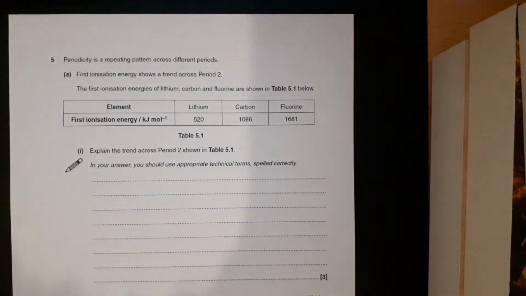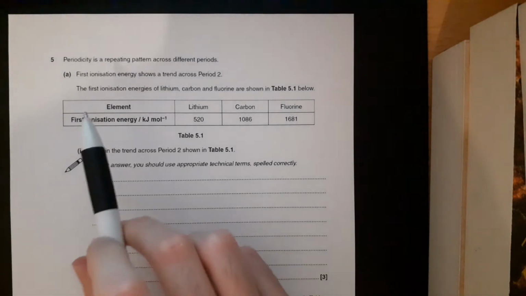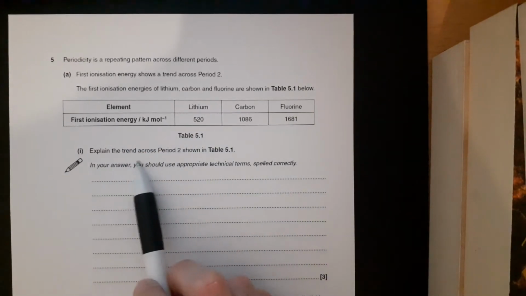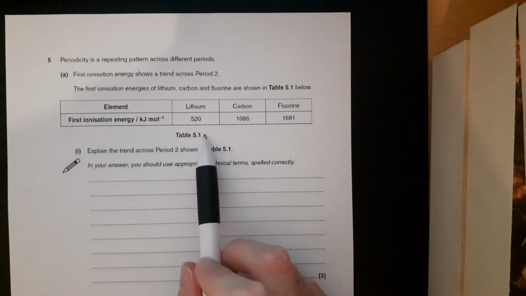Hi everyone, and welcome to the fourth and final video going through some past exam questions on ionisation energies. In this first question, it's showing us some elements from period 2, and it wants us to explain the trend in the first ionisation energy.